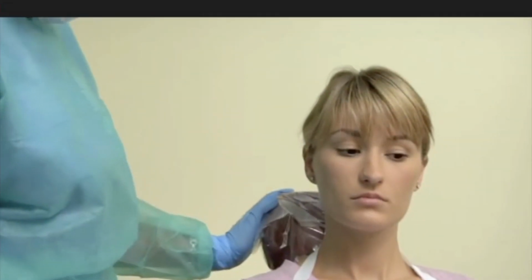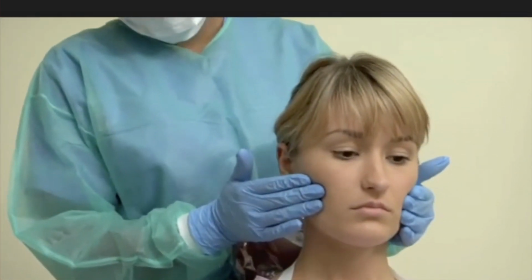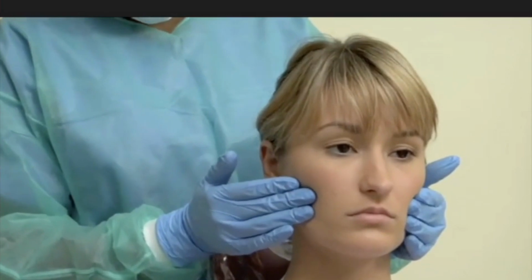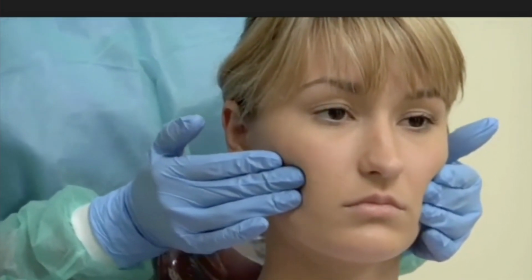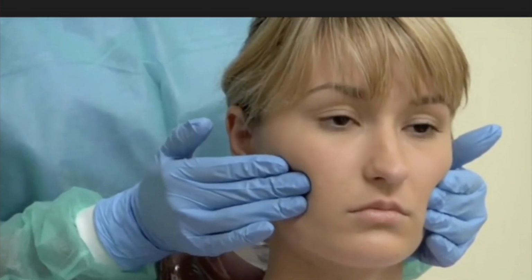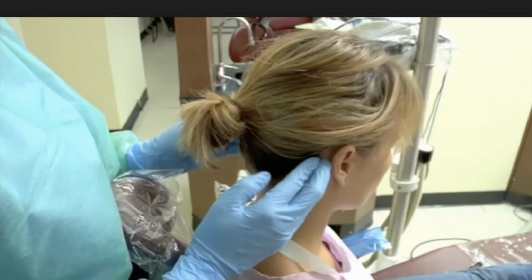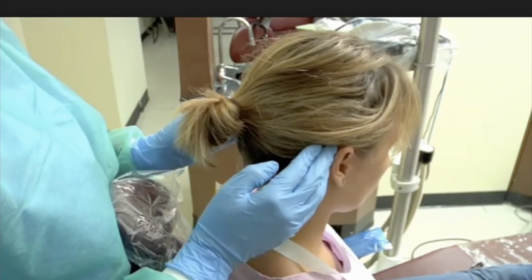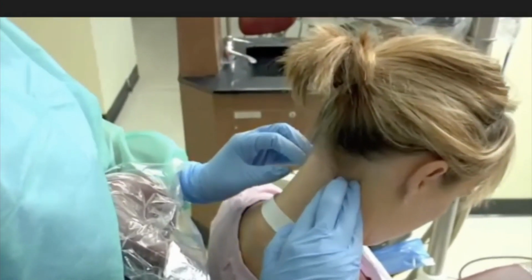Now let's watch the technique. Bilaterally palpate the parotid salivary glands. Palpate the pre- and post-auricular lymph nodes. Palpate the occipital lymph nodes.